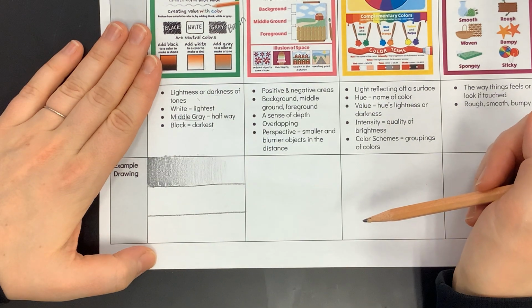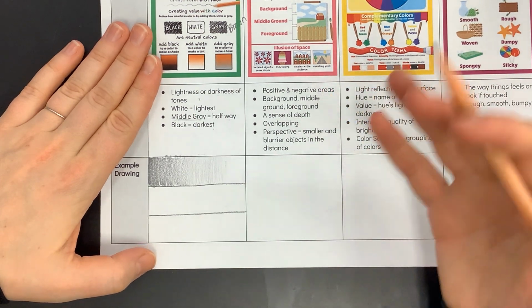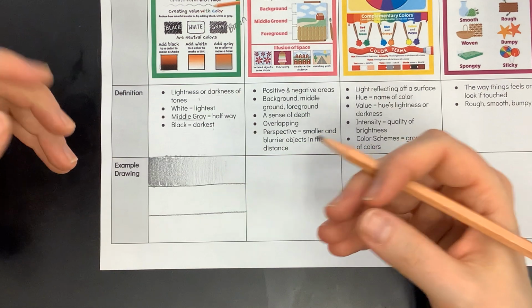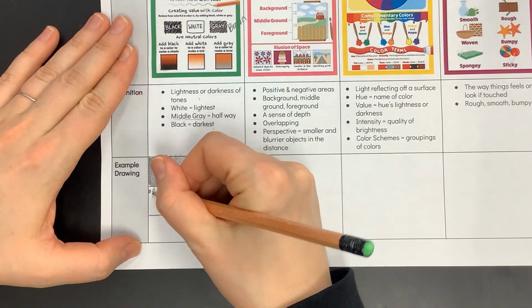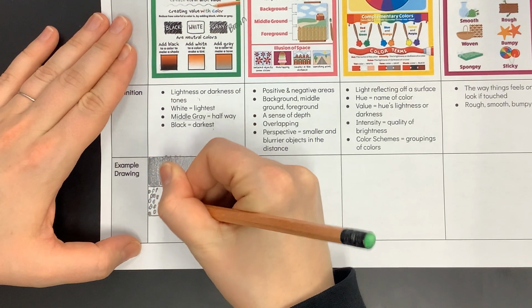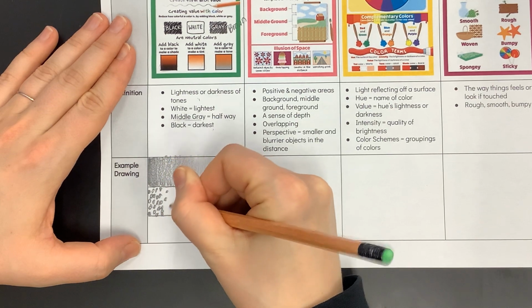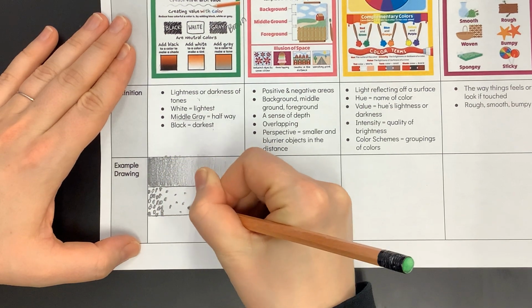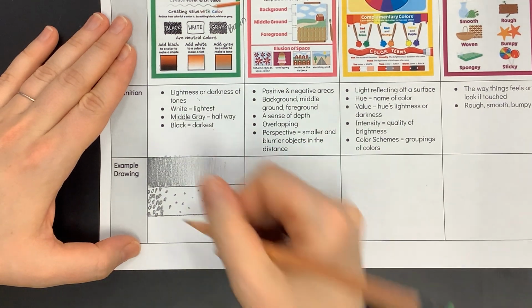The next way that we can create value is doing what's called stippling. Stippling basically is a fancy word for making a bunch of dots. If we make our dots larger and closer together on the back side here, going kind of quick, and they touch or overlap, and then as you work your way out they start to get smaller and more spread out, that also creates value.